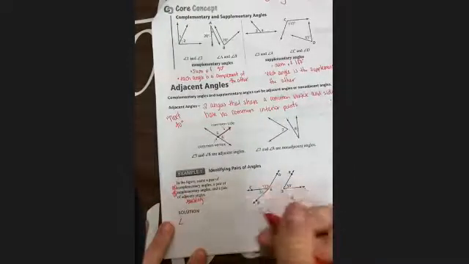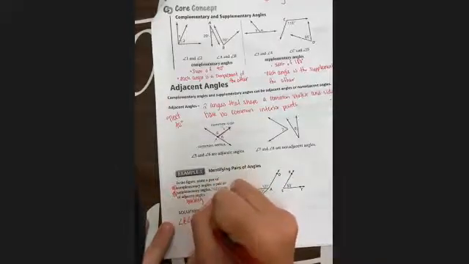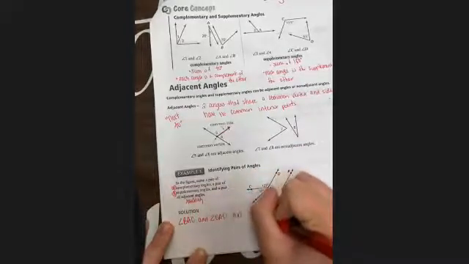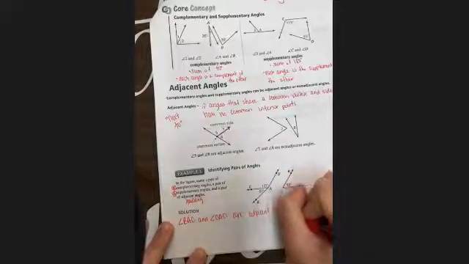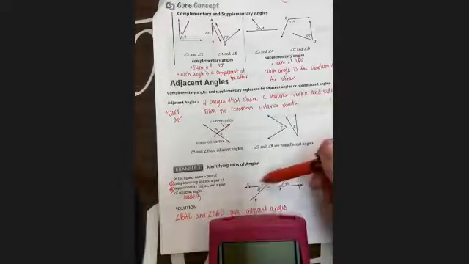Touching are angle BAC. Remember, A has to be in the middle. And angle CAD are adjacent angles. All right, well, let's see if those add up to be 180. Actually, I don't even have to use my calculator because I know if they added up to be 180, it would be a straight line. Because remember, a straight angle is 180. So those aren't, but maybe these two are.